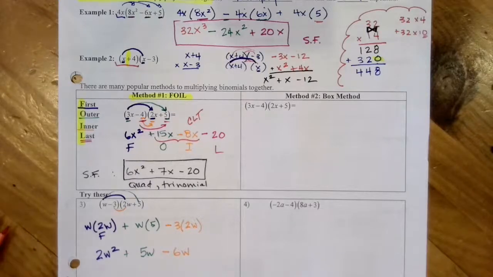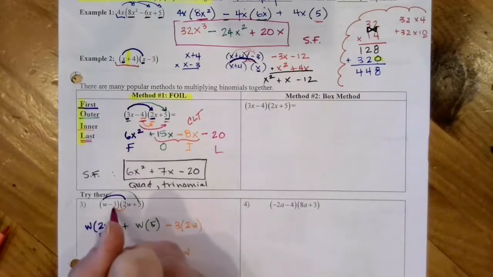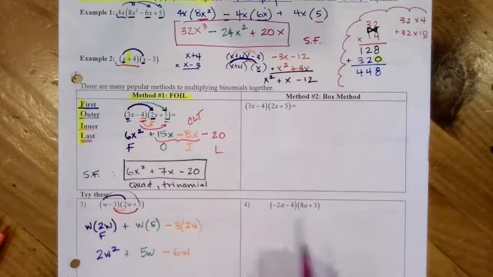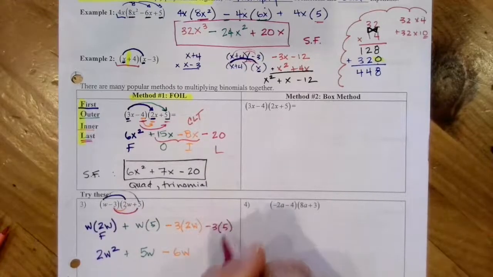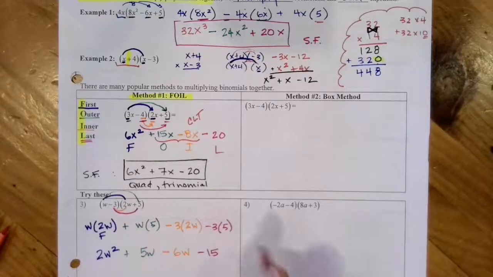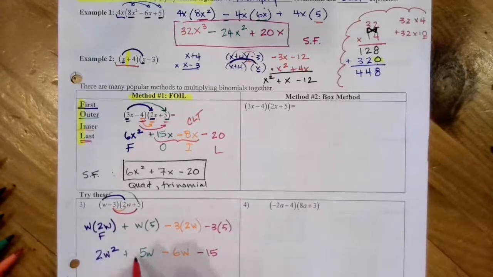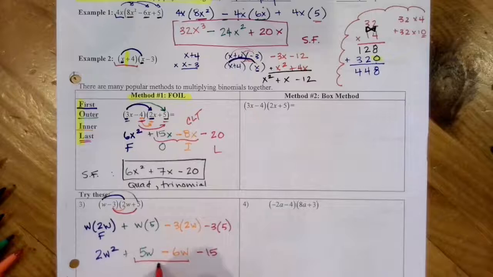And now we'll talk about your last terms. Your negative 3 and your 5 is going to give you negative 3 times 5, negative 15. Remember, you're going to look for and combine your like terms.